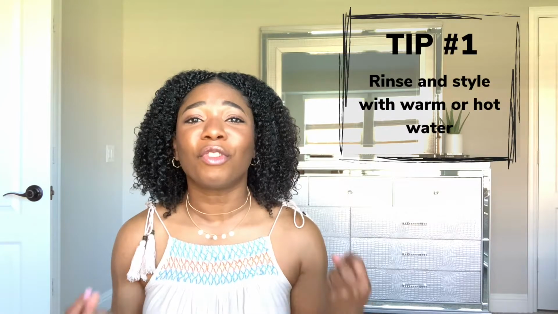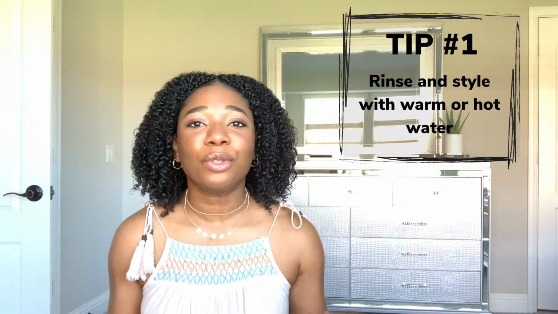So for low porosity, I'm going to give 5 tips for low porosity hair. And these are just different techniques to use when you're doing your hair. My very first tip for low porosity hair is to wash your hair with warm or hot water. I know that this goes against what every curly girl thinks, the holy grail of curly hair needs is cold water. Not for your low porosity hair. I promise you. Start using warm or hot water.